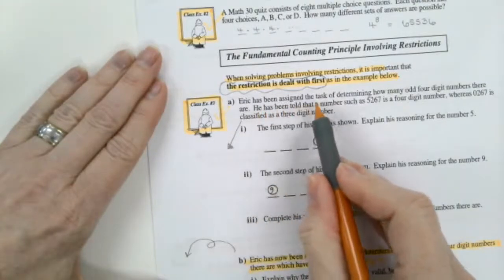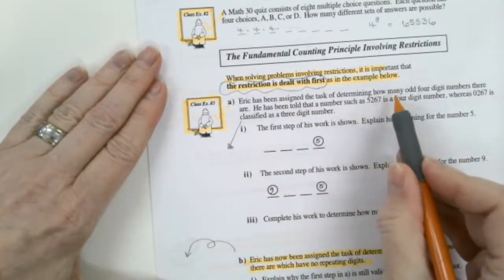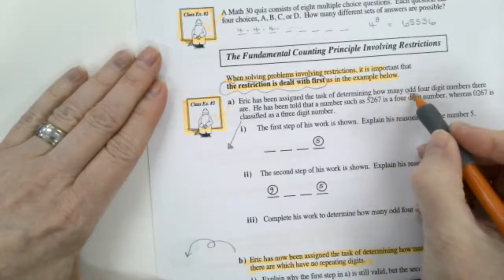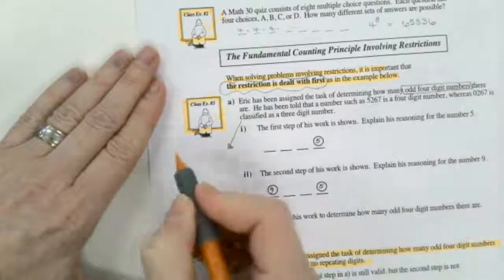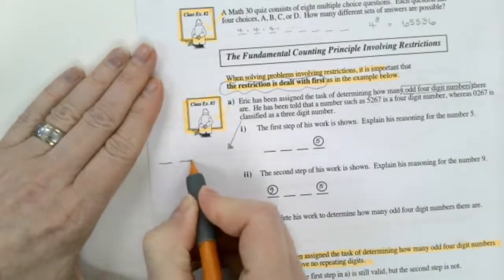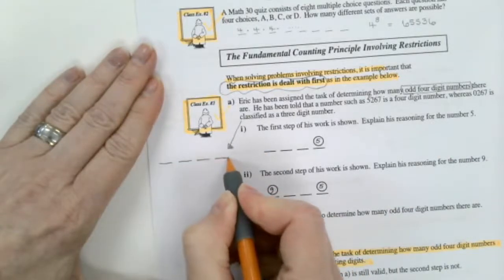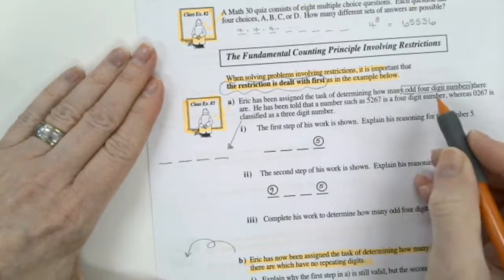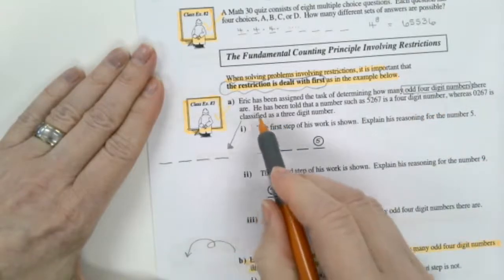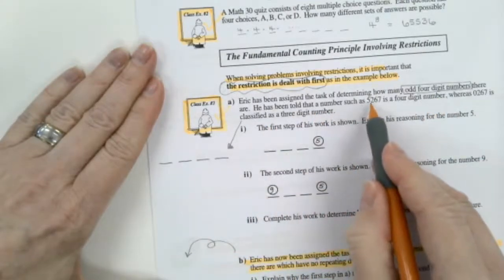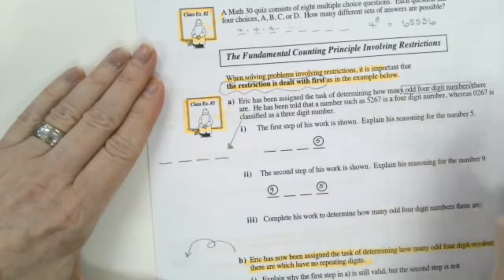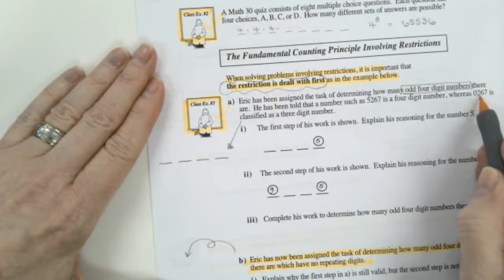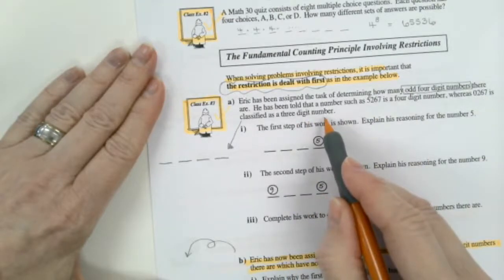Eric has been assigned the task of determining how many odd 4-digit numbers there are. So 4 digits, 1, 2, 3, 4, and they have to be odd. He has been told that a number such as 5,267 is a 4-digit number, whereas 0267 is classified as a 3-digit number.